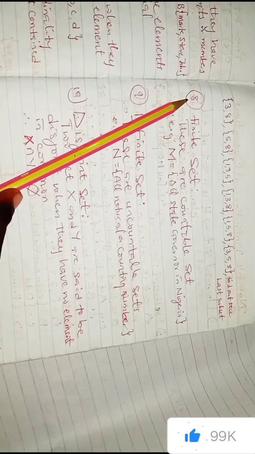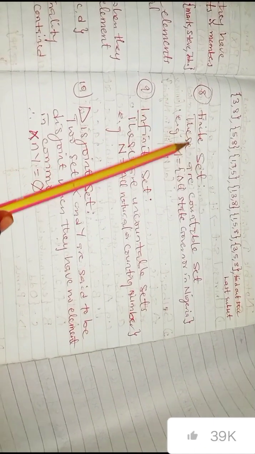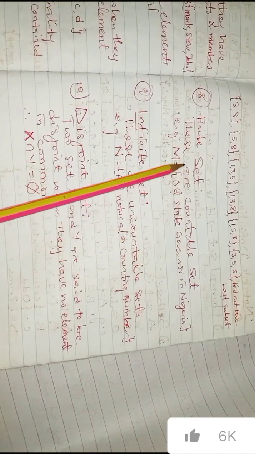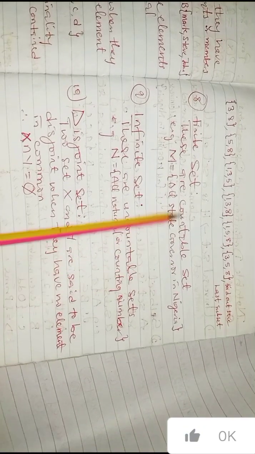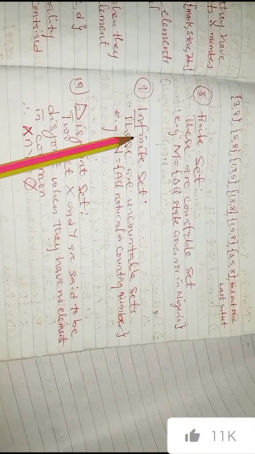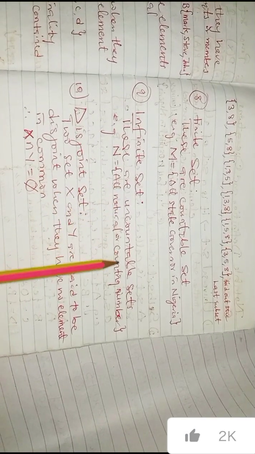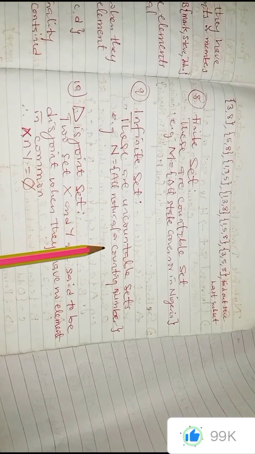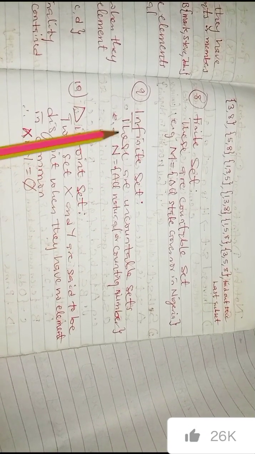Okay, the next one is the finite set. What is a finite set? These are countable sets, e.g. all the state governors in Nigeria, you can count them. That's a finite set. We have the infinite set. You know what they say, infinite means these are uncountable sets, e.g. all natural or counting numbers. You can't count all the numbers.